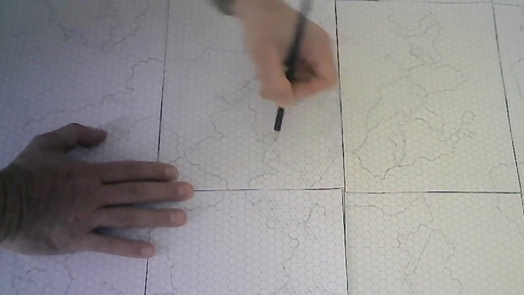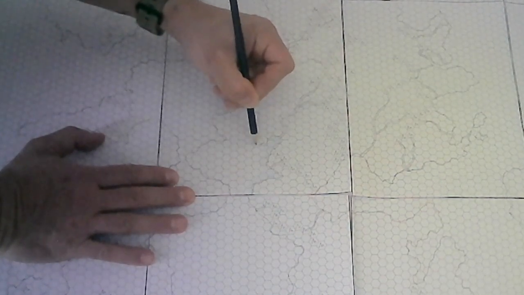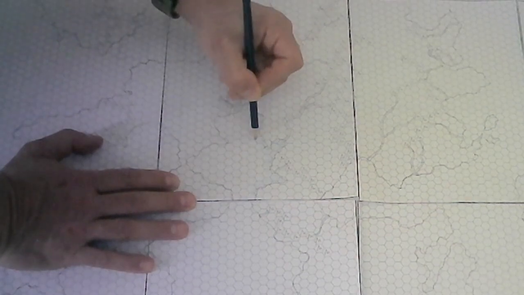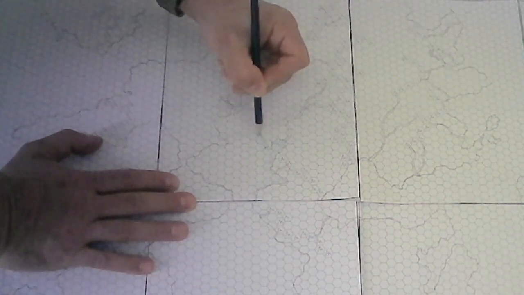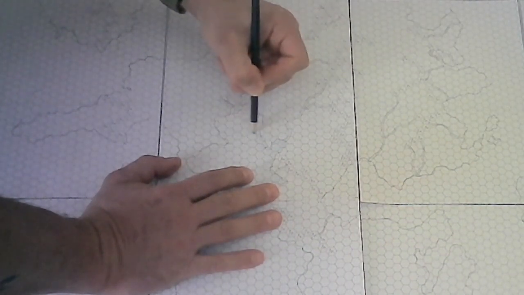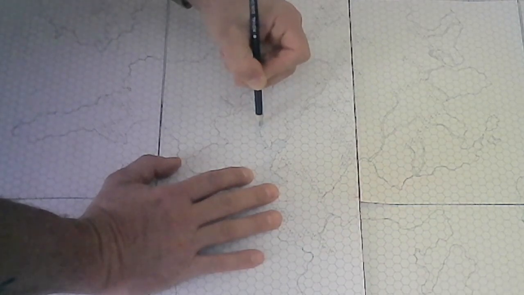And that'll give me a bit more definition to work with. And it'll be easier to look at too, because that contrast will make it easier to work on without always having to readjust my focus and think about what I'm looking at.